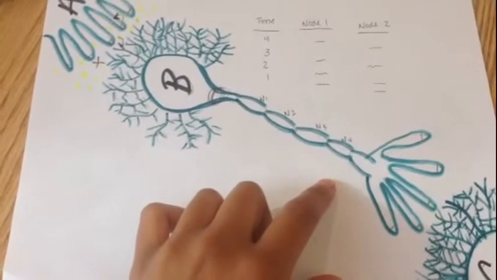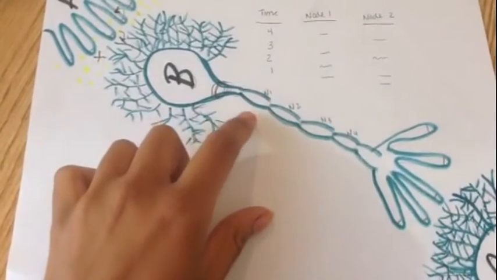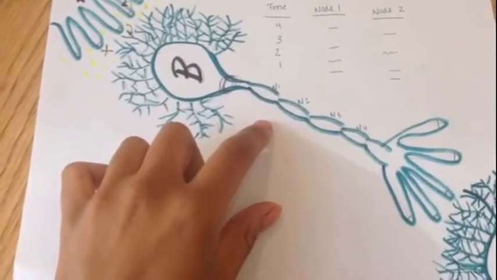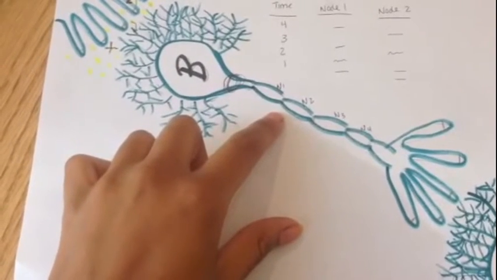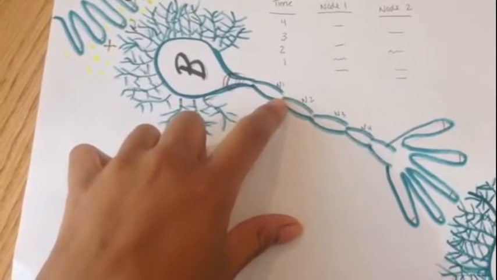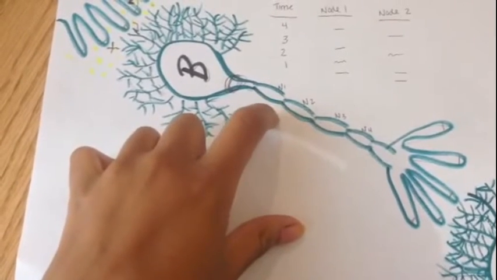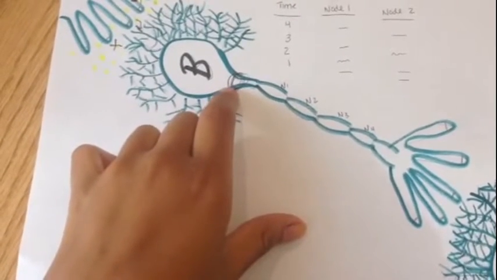As the action potential moves in a wave-like fashion from one node of Ranvier to another node of Ranvier, it must open voltage-gated channels, which allows sodium to come in and potassium to go out.